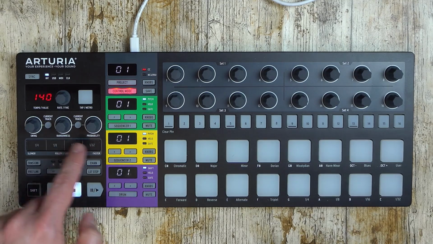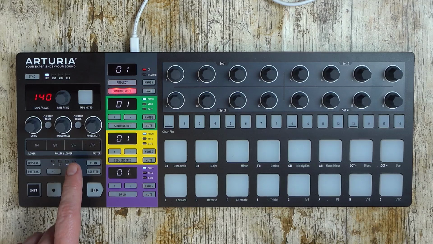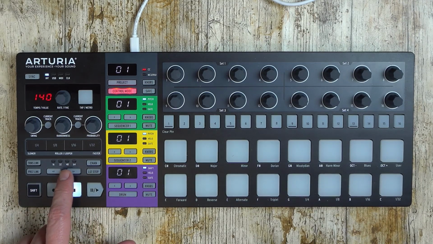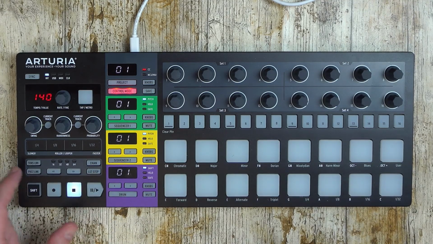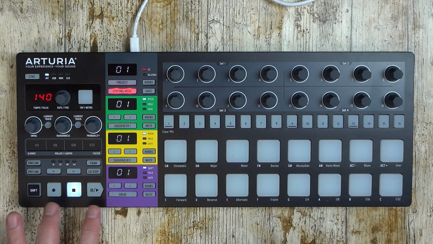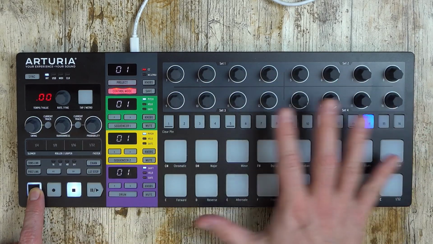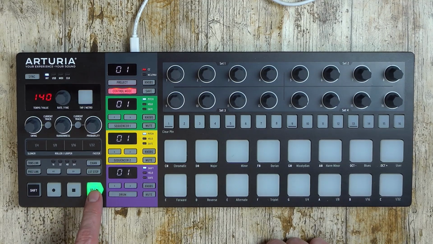Then we've got our swing, random and probability functions, which we will look at later. Our roller and looper, which we will look at later as well. These are some of the more functional controls to add and remove steps, set up your MIDI channels, how many steps you want, and then we've got transpose link and a preset link as well. And then we've got our transport controls. So we've got a shift button which has quite a lot of functionality all over the sequencer. Record, stop, play and pause as well. So these are all fairly self-explanatory.